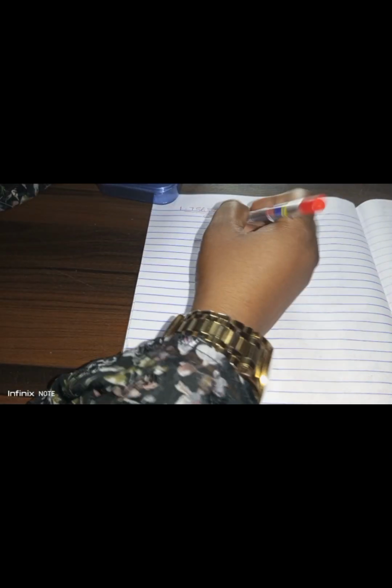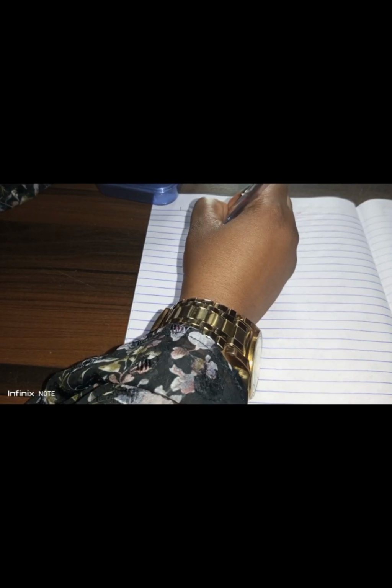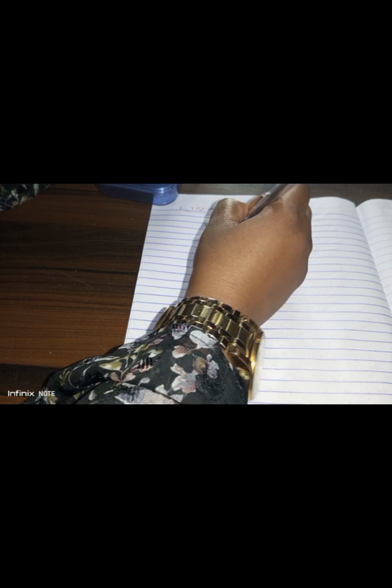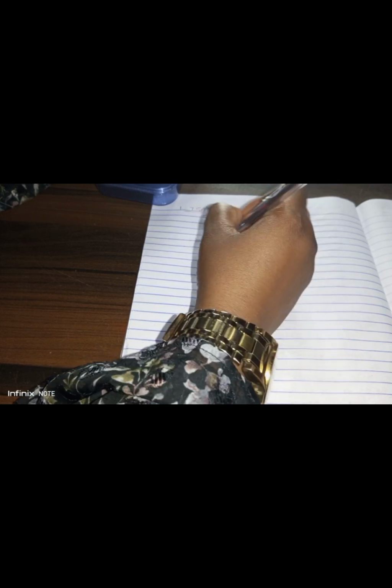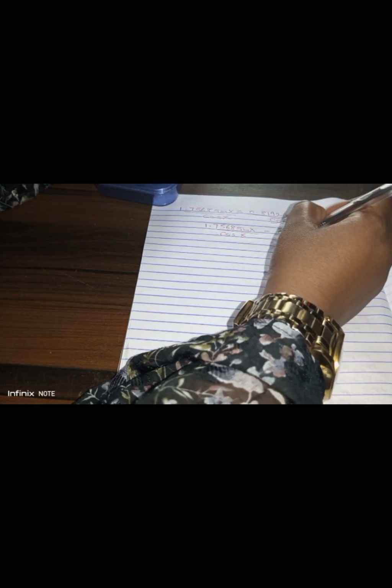Now let's divide both sides by cos x. So cos x cancels cos x here. So I have 1.7568 sine x over cos x is equal to 0.8192.